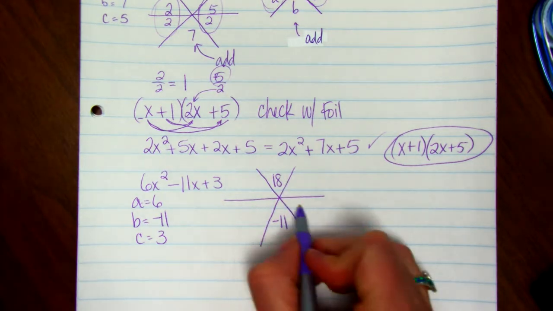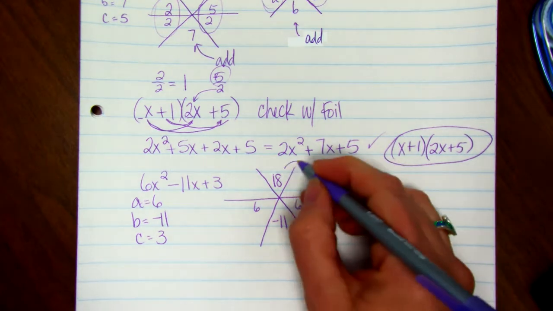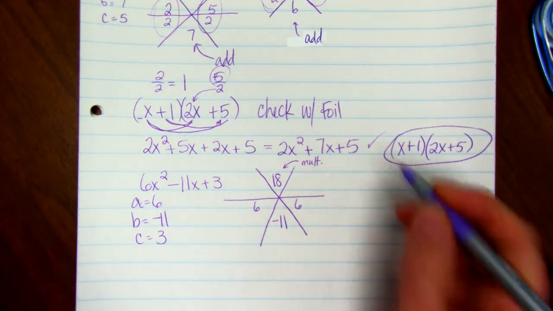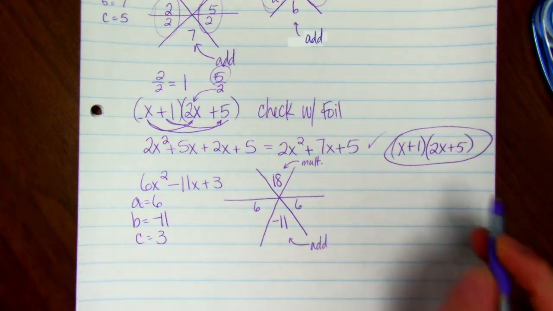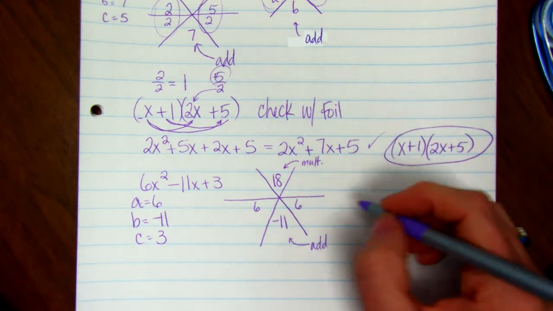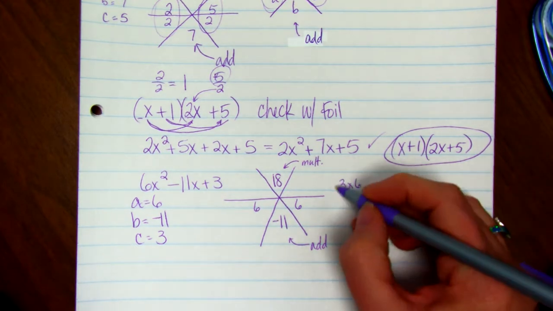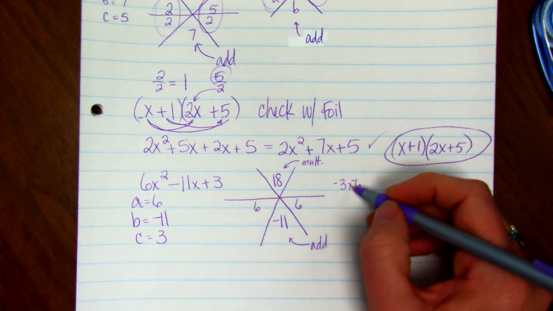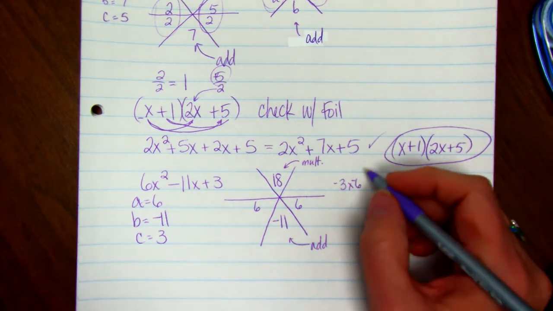We're going to put our A in each of these. Now we're thinking of something that multiplies to a positive 18 and adds to a negative 11. Okay, so let's see. We have 18 is 3 times 6. And if we're negatives, that adds to negative 9. So negative 3 and negative 6 wouldn't work. So what else do we have?